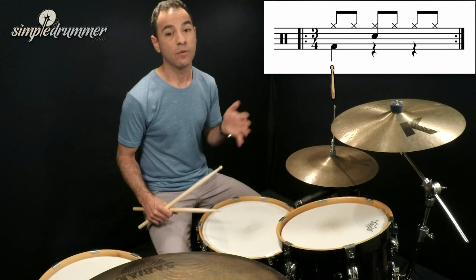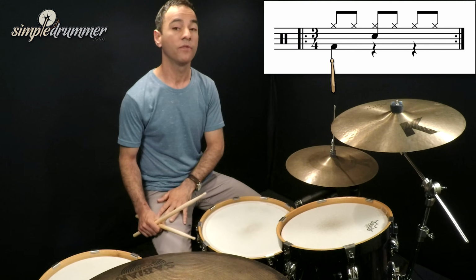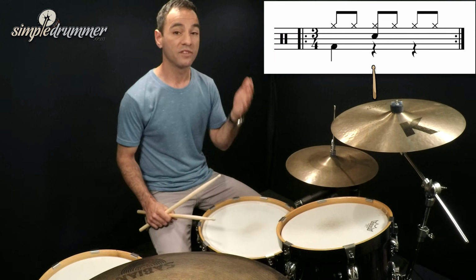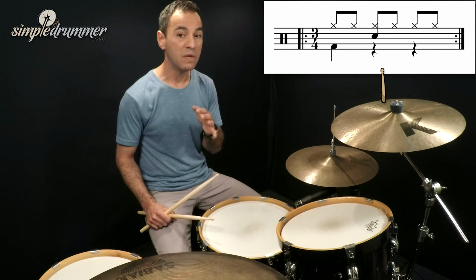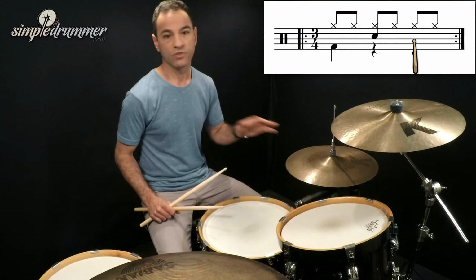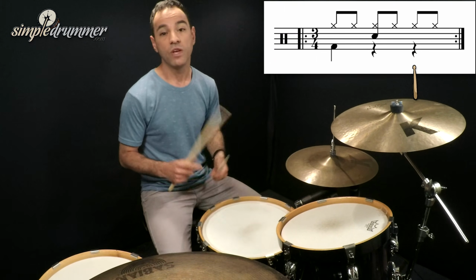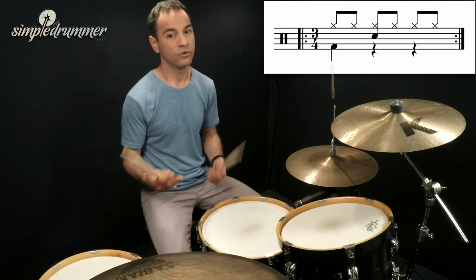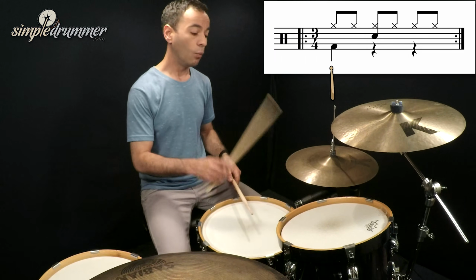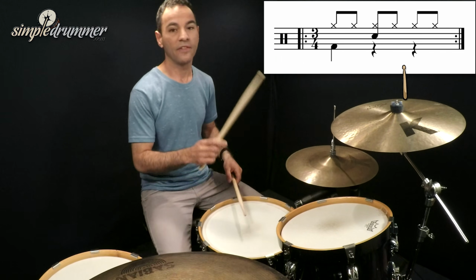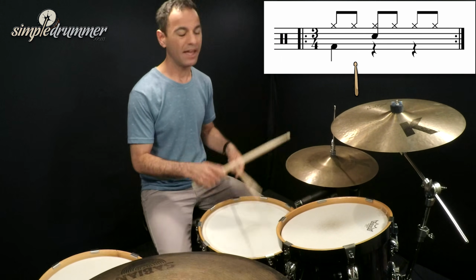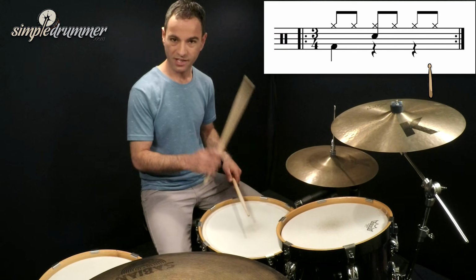Now why don't we take the same approach with our groove pattern? Let's start off with the bass drum on the 1, we'll play the snare drum on the 2, but then on beat 3, just play 8th notes on your hi-hats, that's it. So here's how this groove pattern should look and sound in 3/4 time. 1 and 2 and 3 and 1 and 2 and 3 and 1.